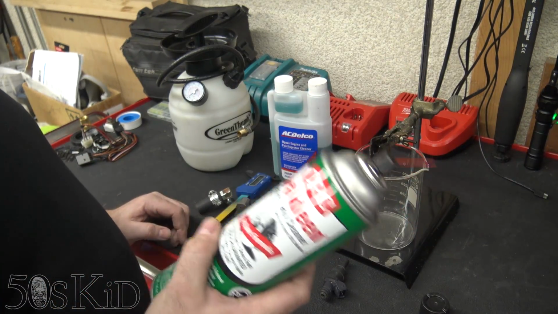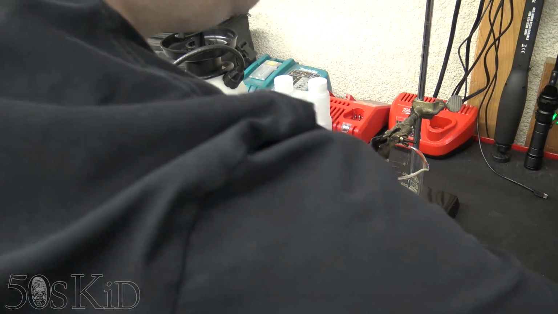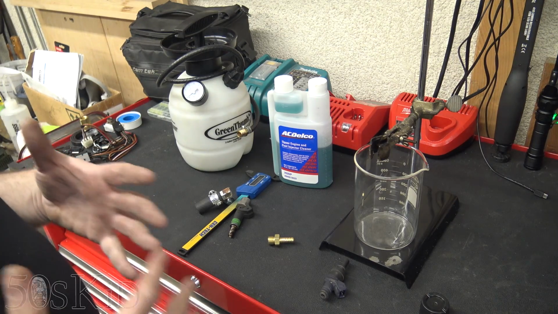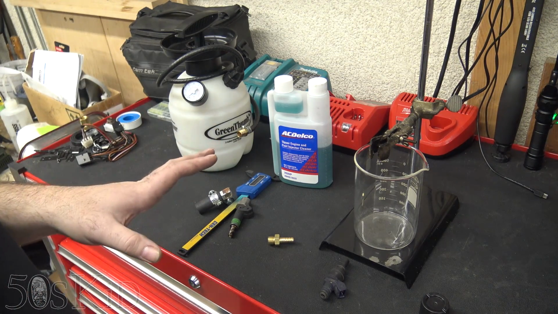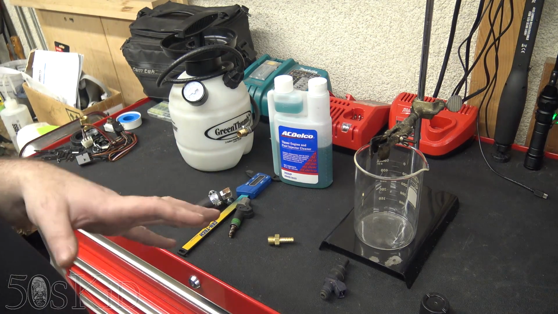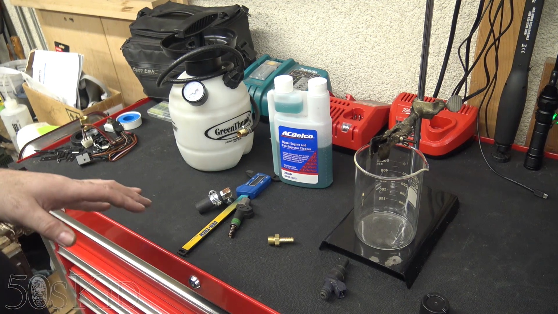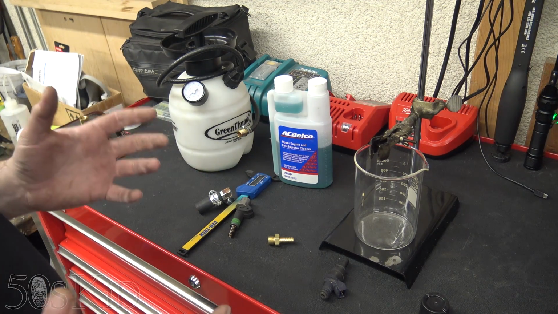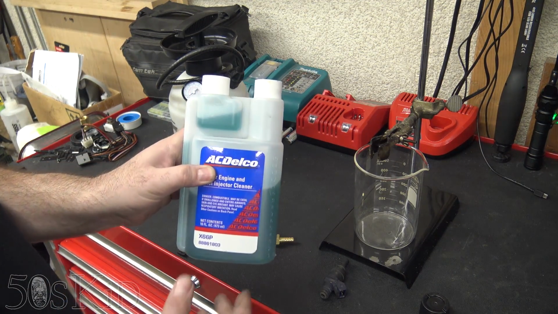But brake clean is not that strong of a cleaner. First of all, I'm not going to copy him in this video. If you're interested in doing it that way, go check his video out. But I wanted to come up with my own way. Plus, I happen to have this fuel injector cleaner.